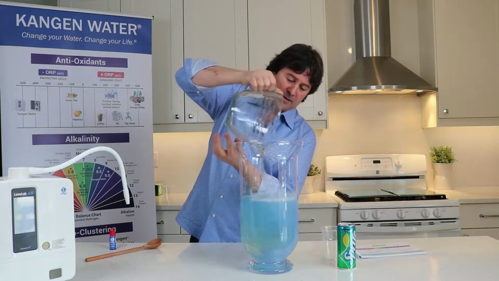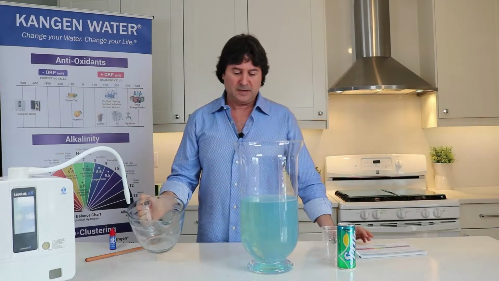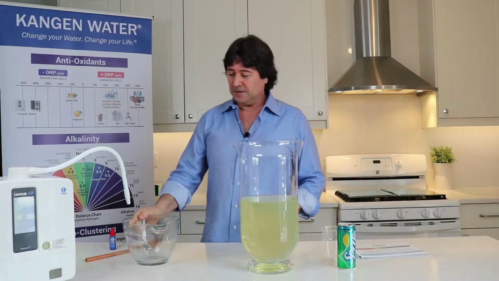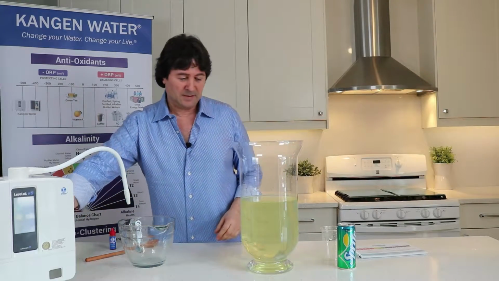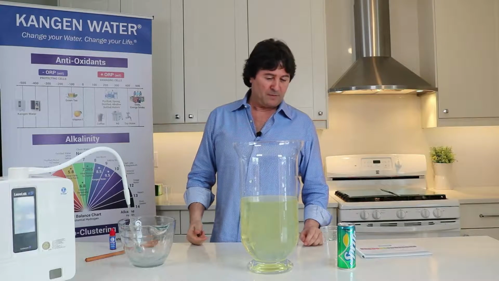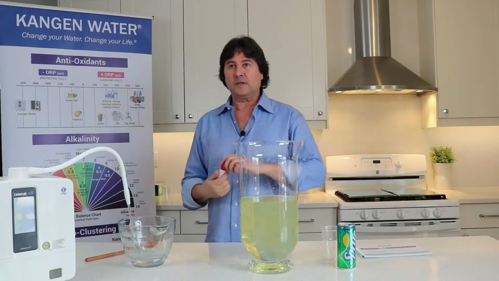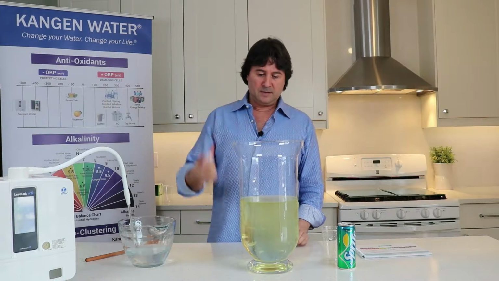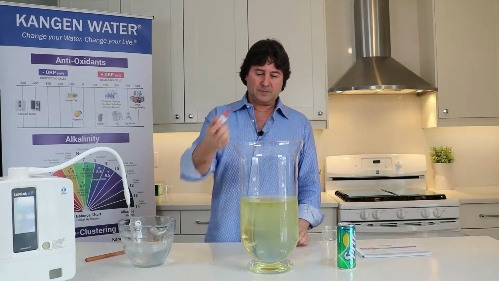It's trying. Yep, maybe we did it. Nope. Looks like we're at 5.5 pH. We're bringing it up, but it's still pretty yellow.